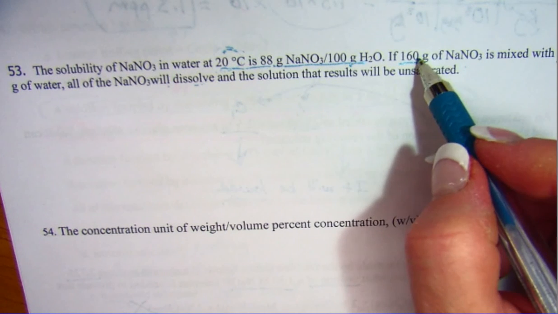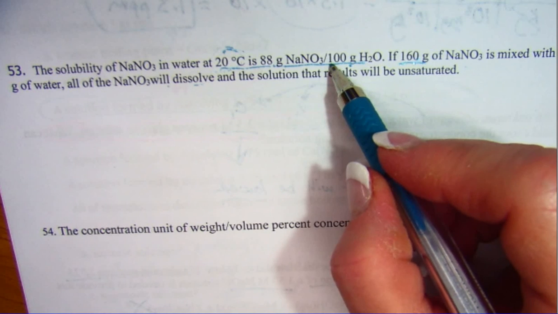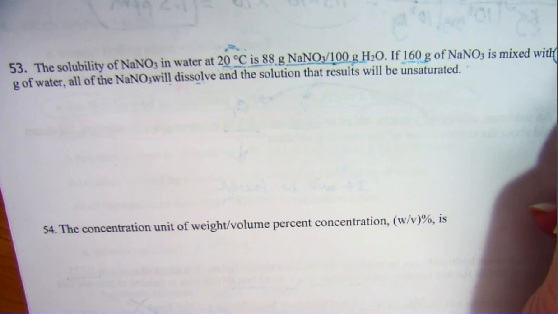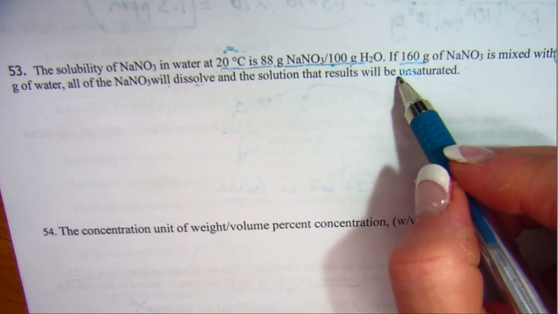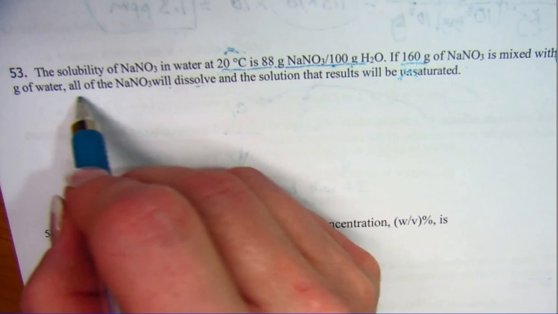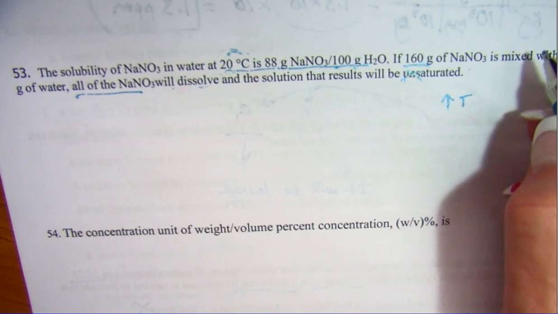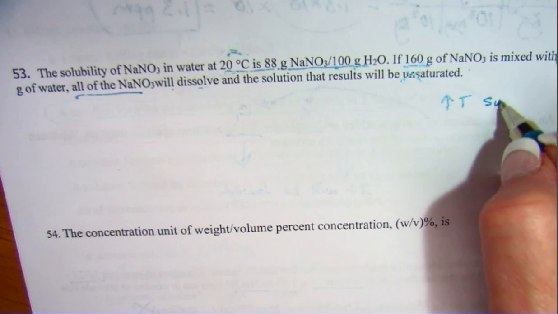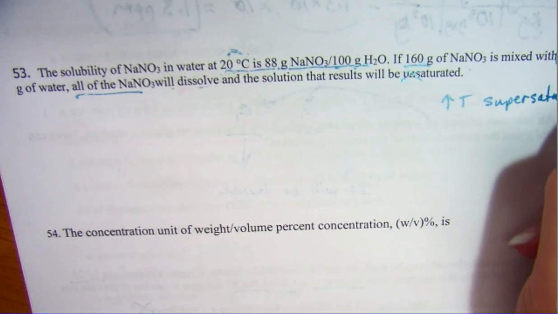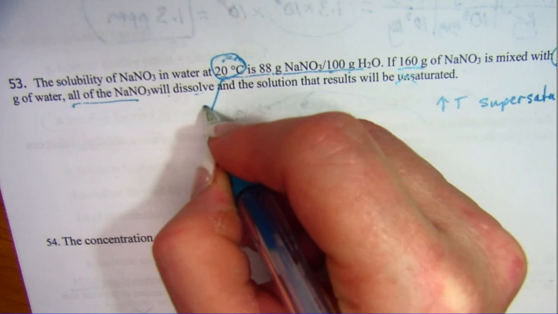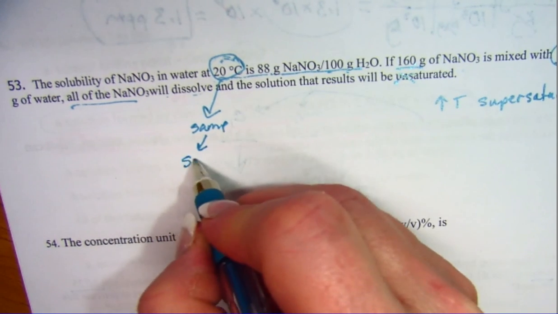Well, if I have 160, then I should need 200 grams of water for it to dissolve. I only have 150, so it's not going to be unsaturated. If all of it dissolves, then I have had to heat the temperature up to make it a supersaturated solution. But if I kept the temperature the same, then it's just a saturated solution.